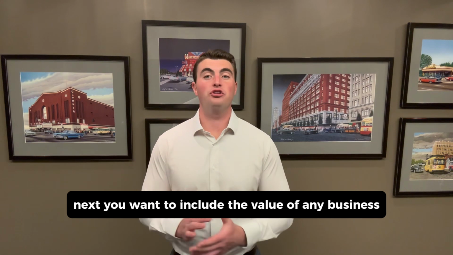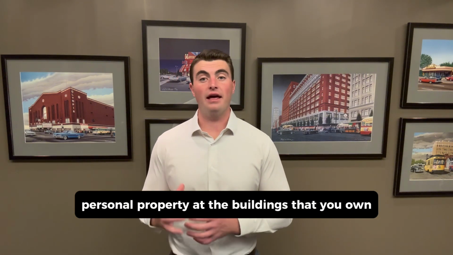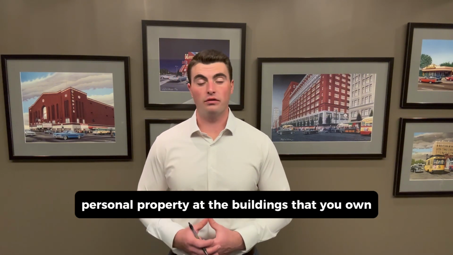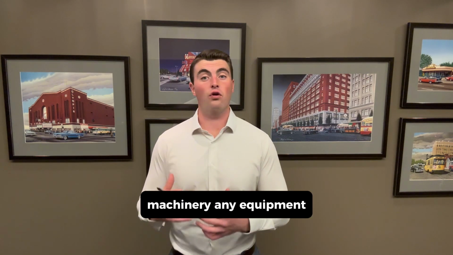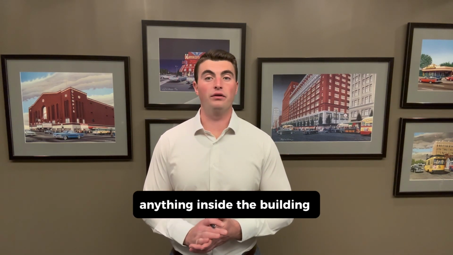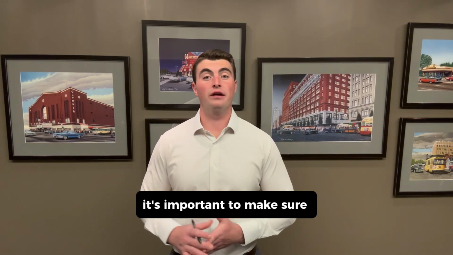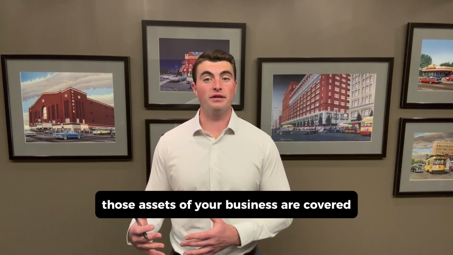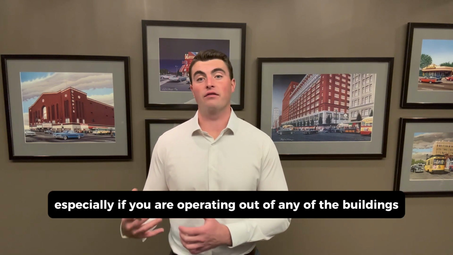Next, you'll want to include the value of any business personal property at the buildings that you own. This might include things like furniture, machinery, any equipment, anything inside the building that your business actually owns. It's important to make sure that those assets of your business are covered, especially if you are operating out of any of the buildings.